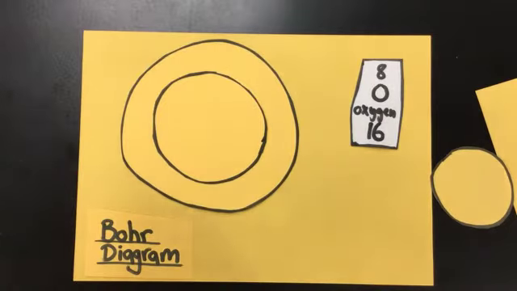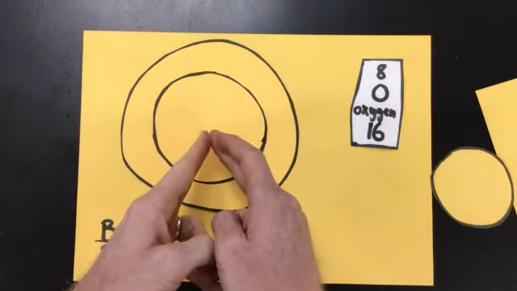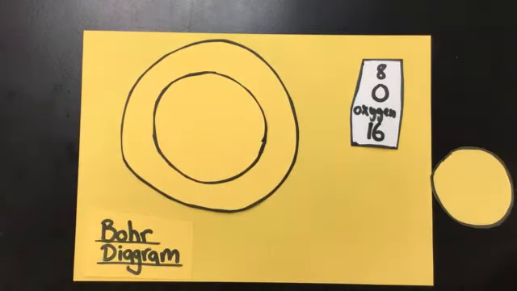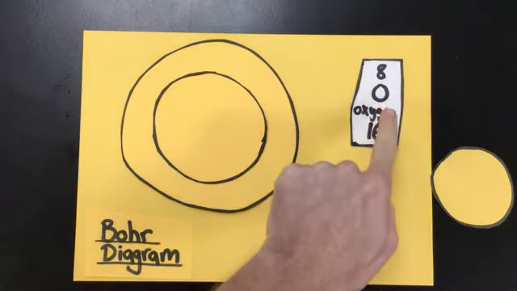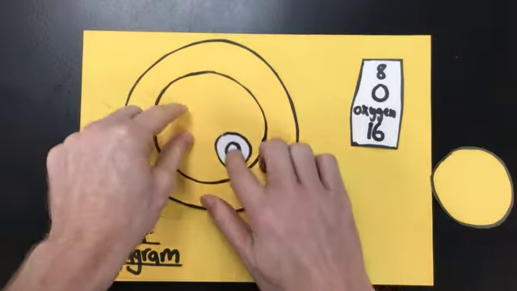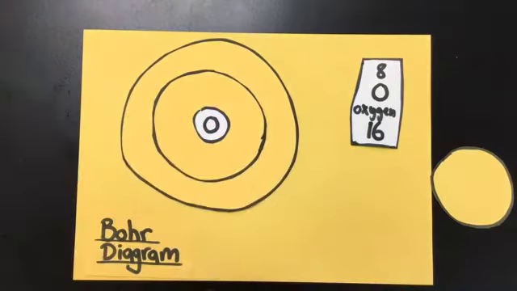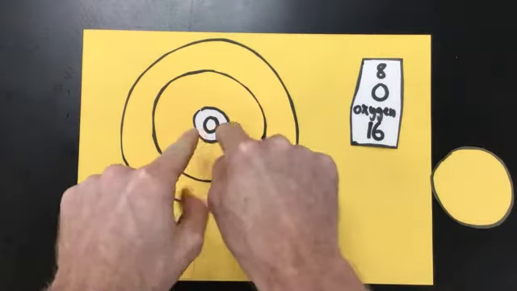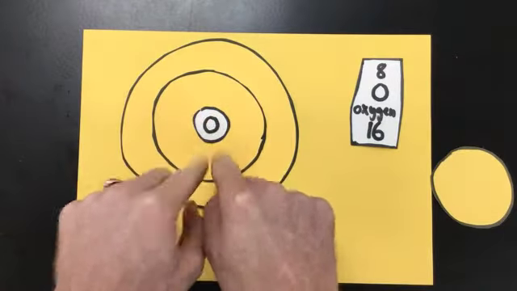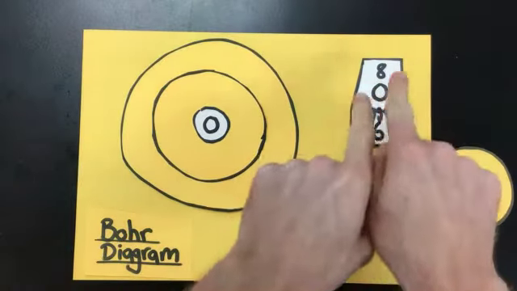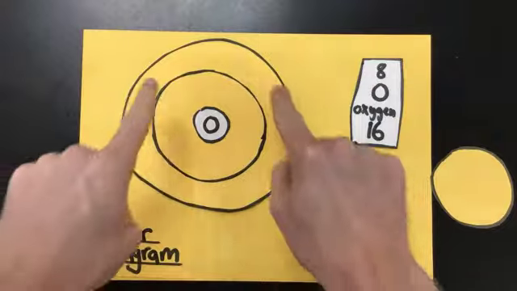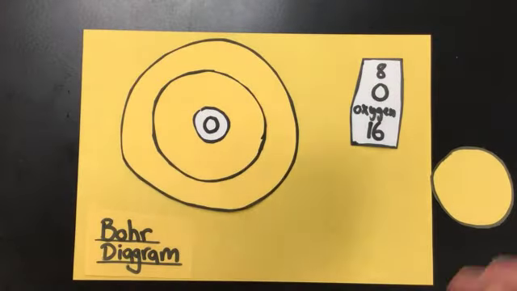For instance, in my other diagram, we had a nucleus. Well, we can take a bit of a shortcut with our nucleus. In fact, we can use the symbol for oxygen and put it in the middle of our diagram. Capital O, that's our symbol. We now know that this circle in here is our nucleus. Inside there we would find the 8 protons, the 8 neutrons, and now all we would have to do is place our 8 electrons.